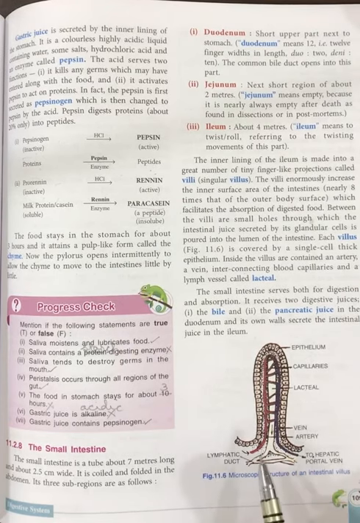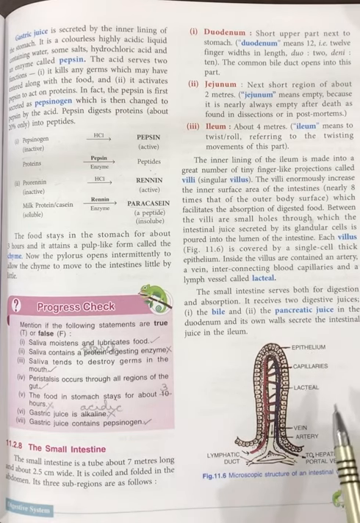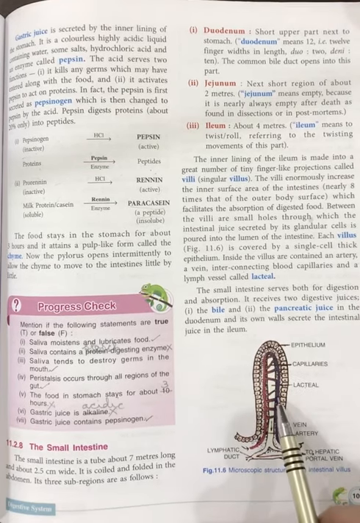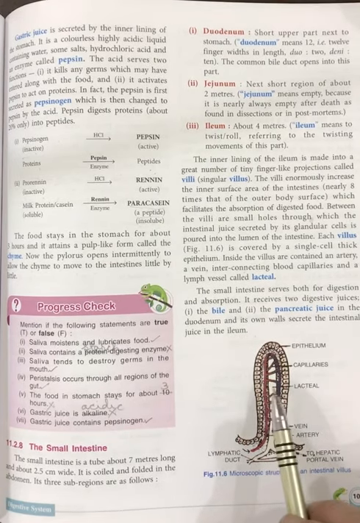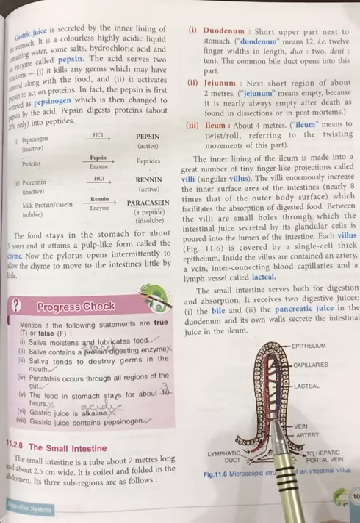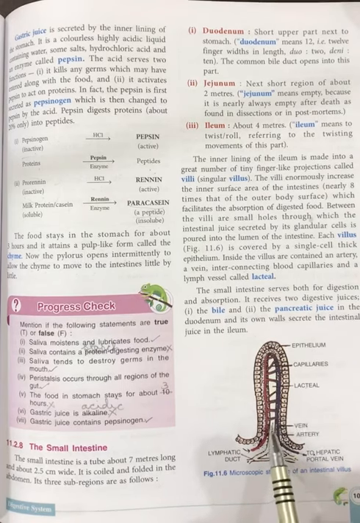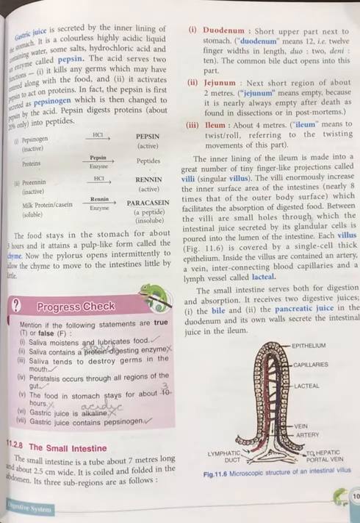And inside the villus are contained an artery, a vein, and lymph vessels called lacteals. So these arteries and veins are connected by blood capillaries, and even lymph vessels called lacteals are there. And the small intestine serves both for digestion and absorption. So the small intestine helps in digestion and also in absorption of food.